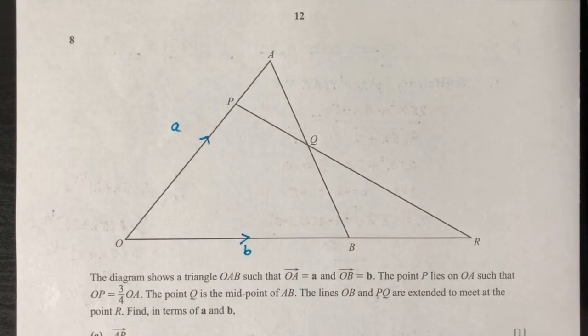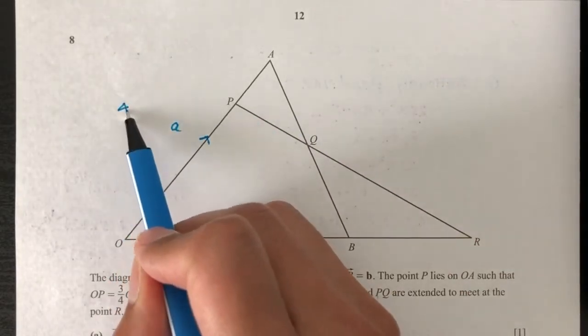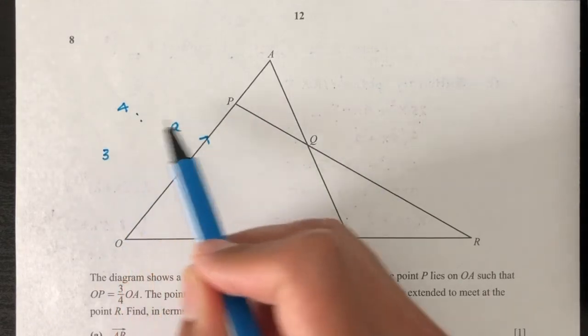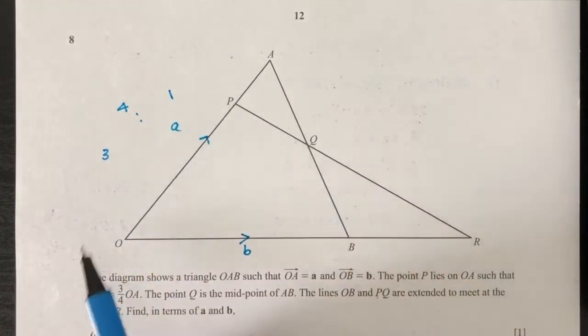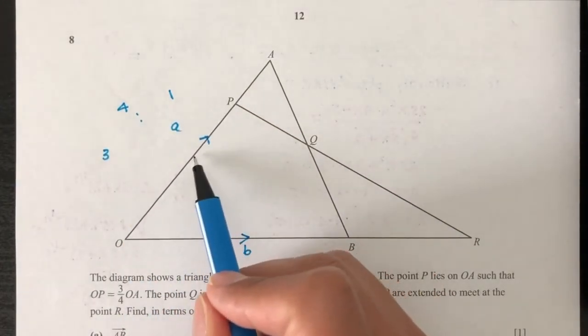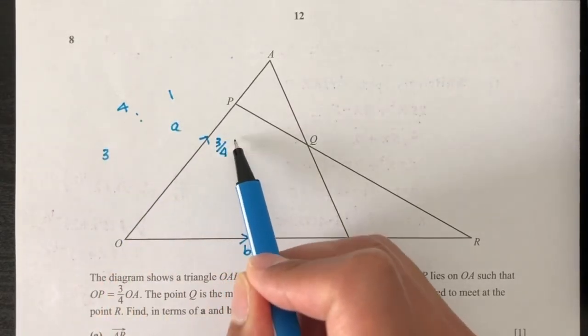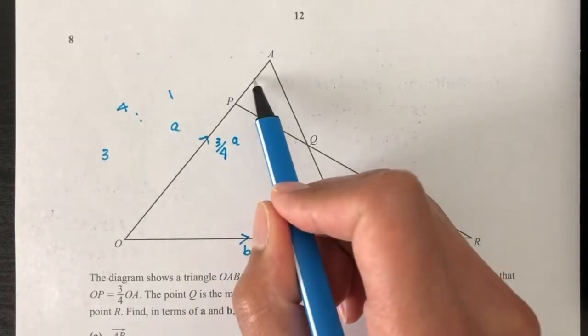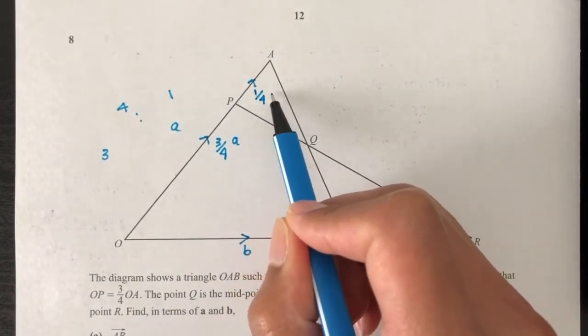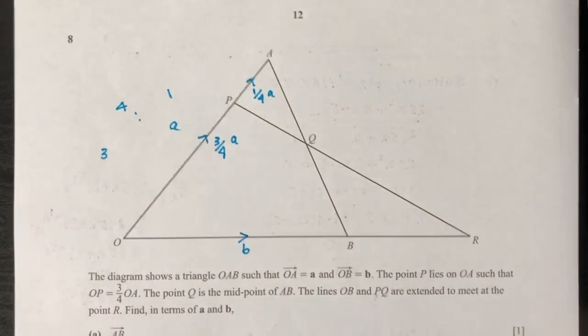Now the point P lies on OA such that OP is 3/4 OA. Which means if the length of OA is 4, OP will be 3 and PA will be 1, so that the sum is 4. So OP will be equal to 3/4 of A, and PA will be 1/4 of A. I hope that makes sense, right? It's just simple ratios and finding the values.